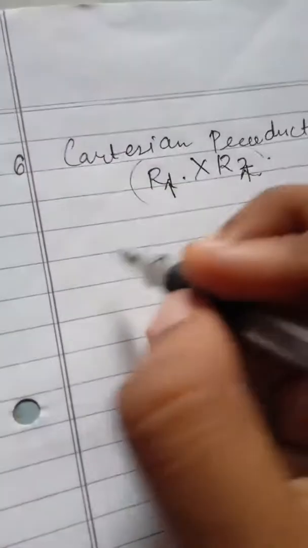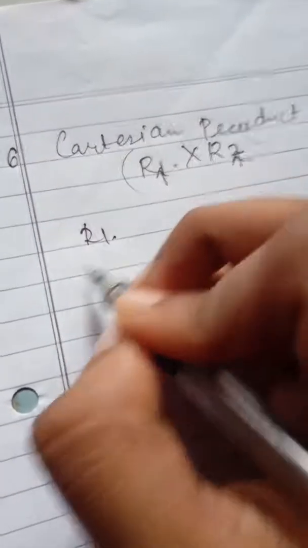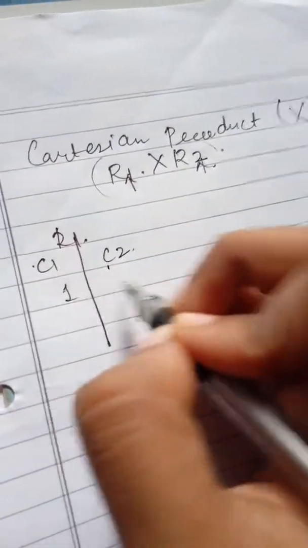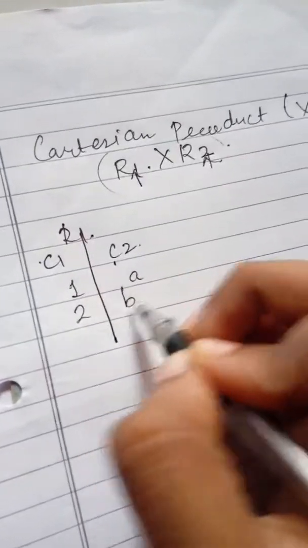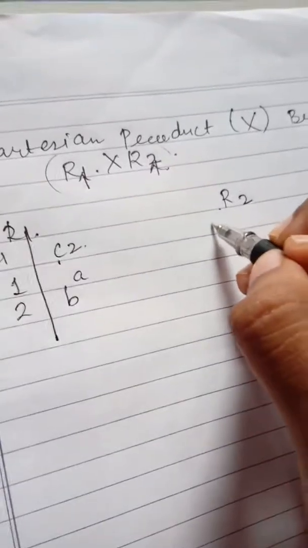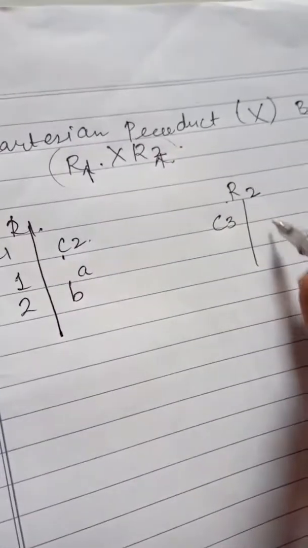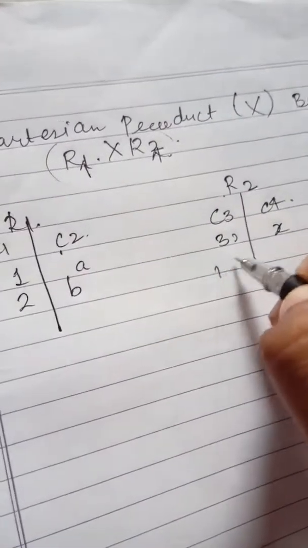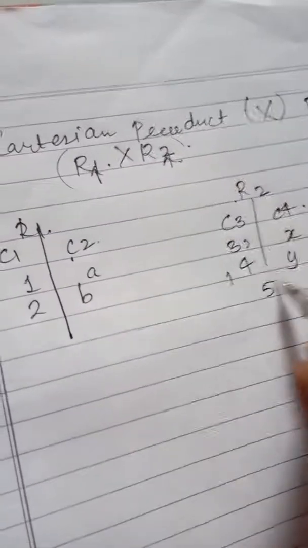Now let's take an example. Suppose in the R1 table I am having two columns, C1, C2. Suppose the data is 1A, 2B. And in the R2 table I am having two columns, C3, C4, with data 3x, 4y, 5z. Okay.